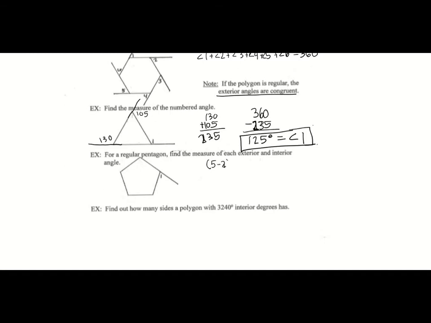So we have 5 minus 2 times 180, and that gives us 540 degrees. We have 5 angles inside of our pentagon that are all the same. We want to take that 540 and divide it by 5. And we get 108 degrees.